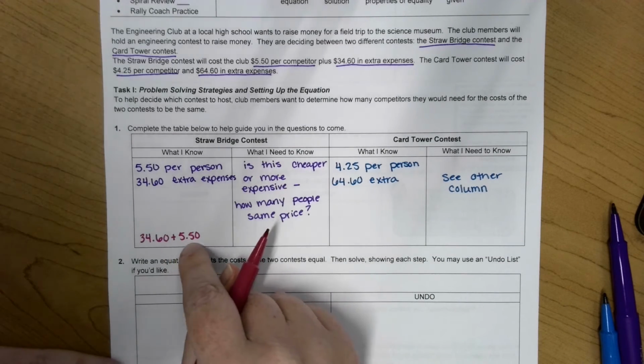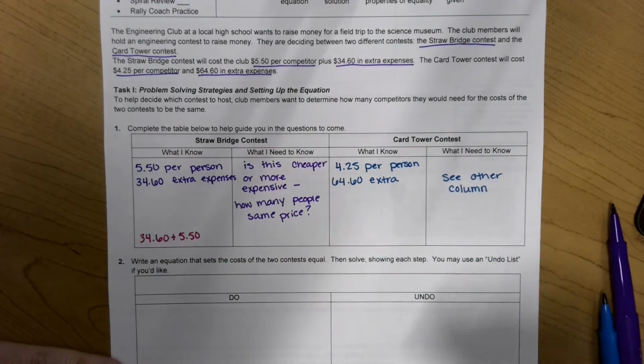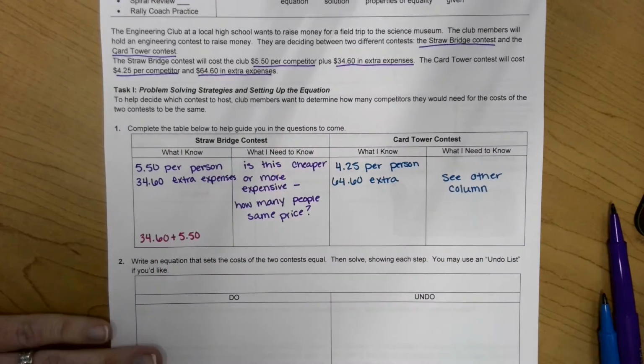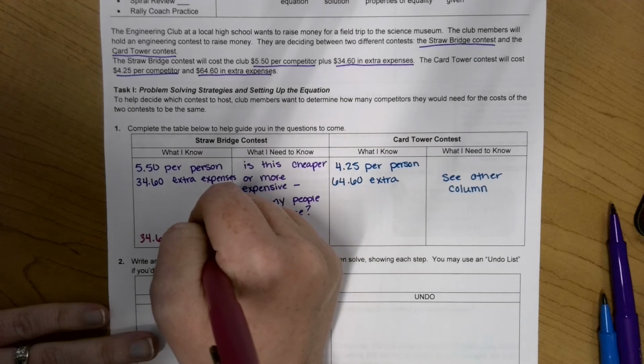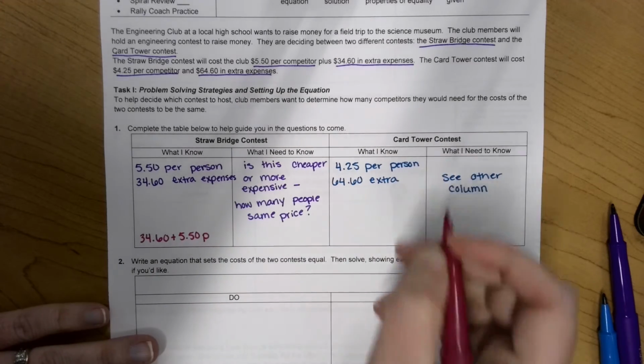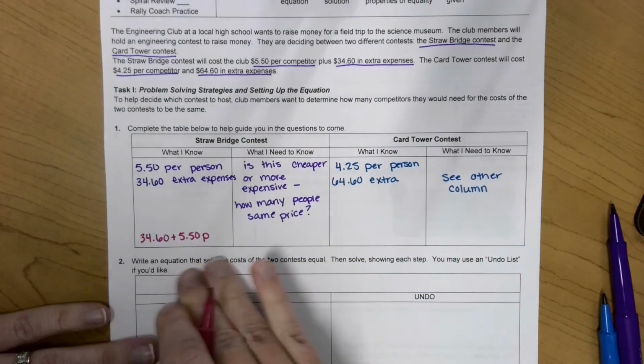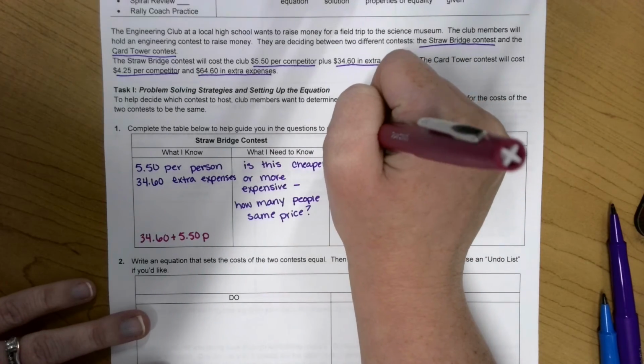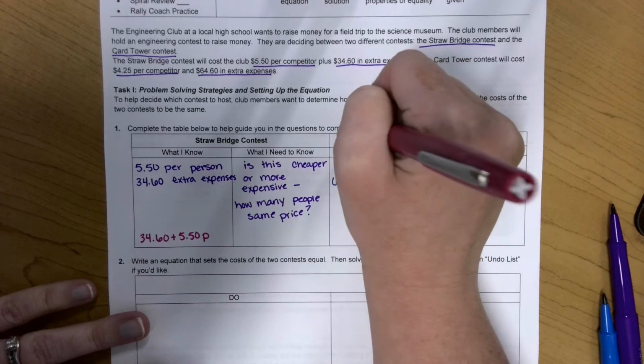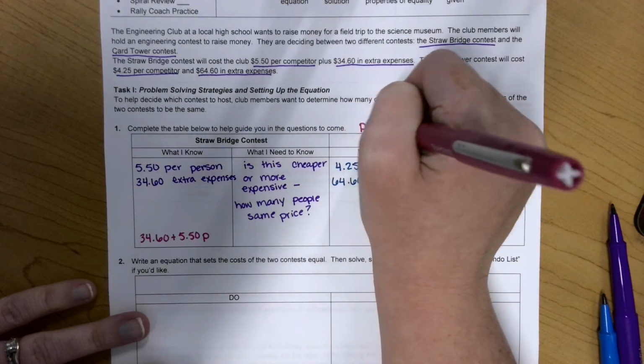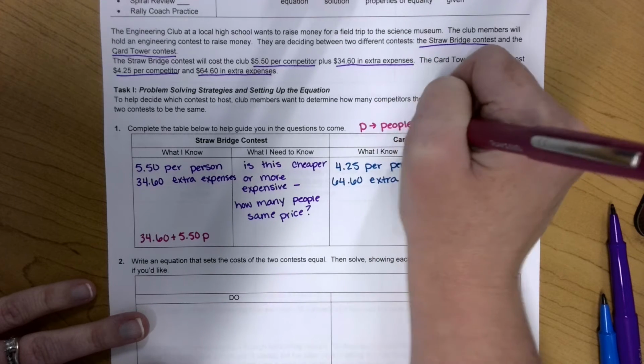So I'm actually going to take this and multiply it by my competitors, or by the number of people I have. So let's use P for people. And we want to define that. We want to write this out to the side. So let's put it up here. P is for people competing or competitors.